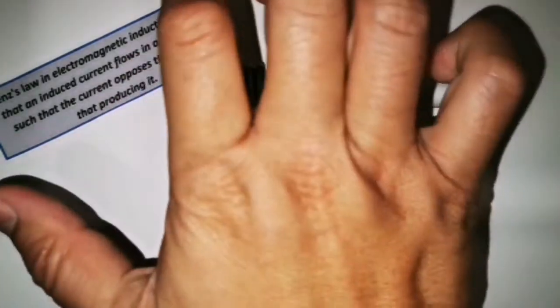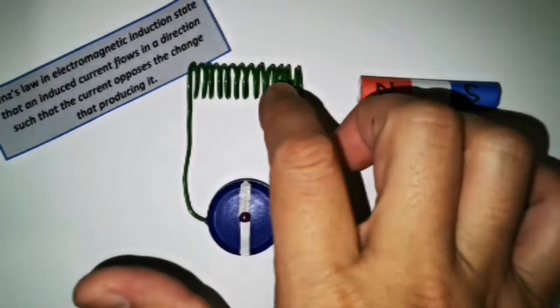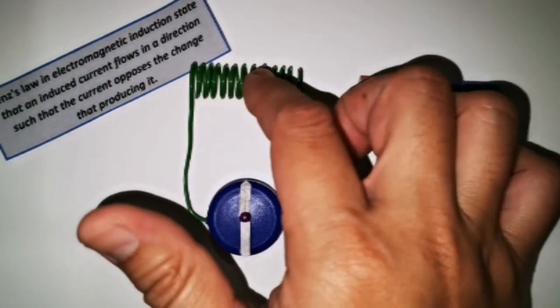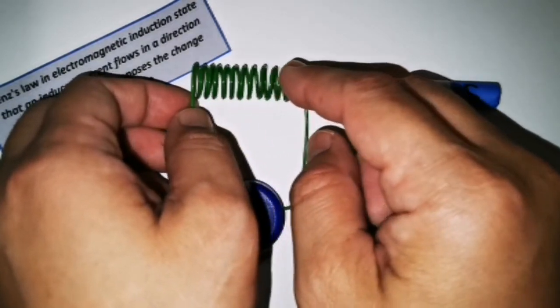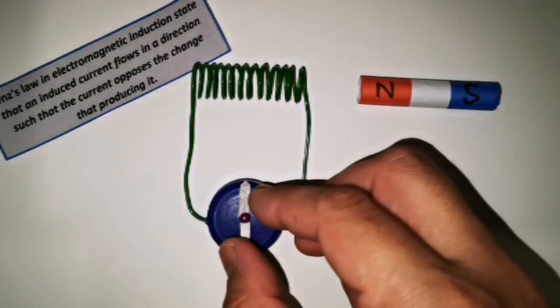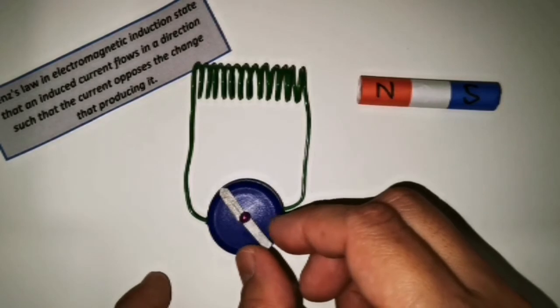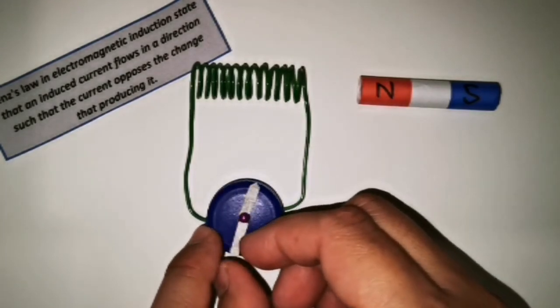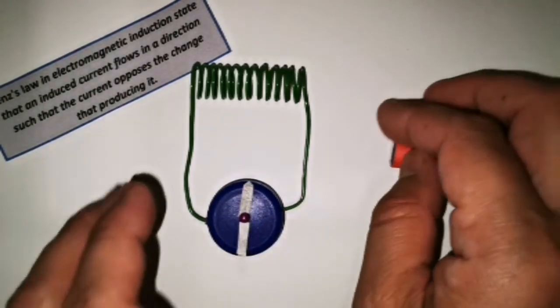So again, using your right hand grip rule, to make this a south pole, so this is north pole, the direction of the current upwards in front of the solenoid. So upwards, this one is moved to the left. The pointer of the galvanometer deflects to the left. It's only for a moment, deflect then go back to zero. Once it is far away, it goes back to zero. Okay, so that's Lenz's law.